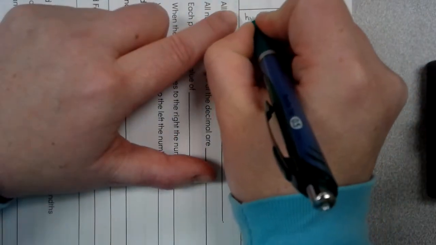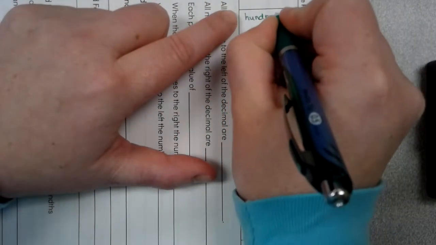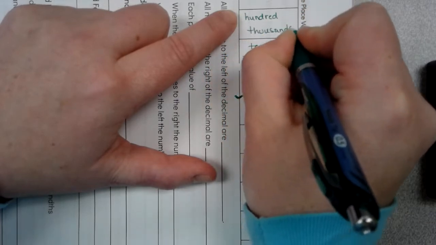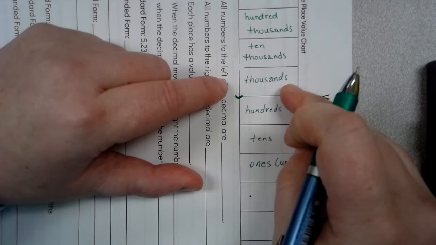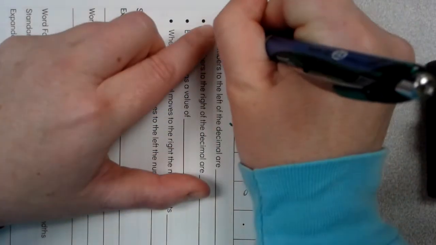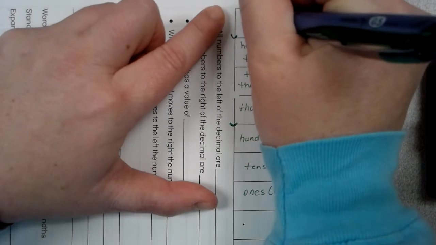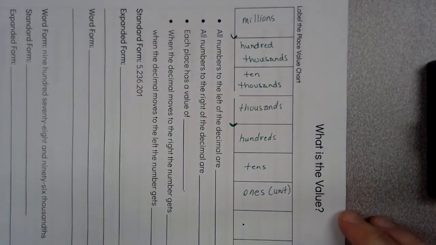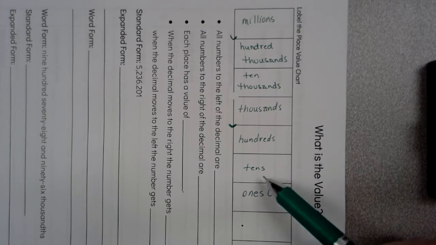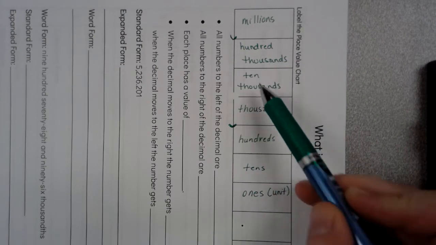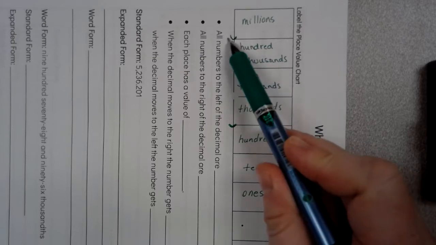After 10,000s, you have 100,000s. Now, after every third number like this, you put that comma. And then you have millions. All right, so this is your whole numbers: ones, tens, hundreds, comma, thousands, 10,000s, 100,000s, comma, millions.